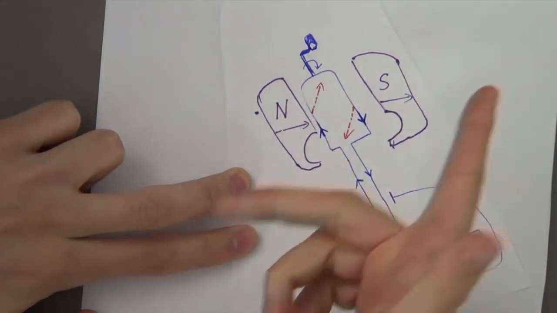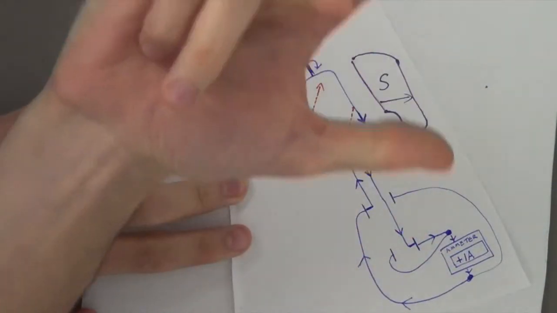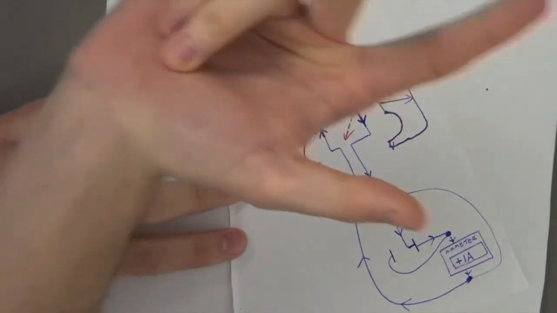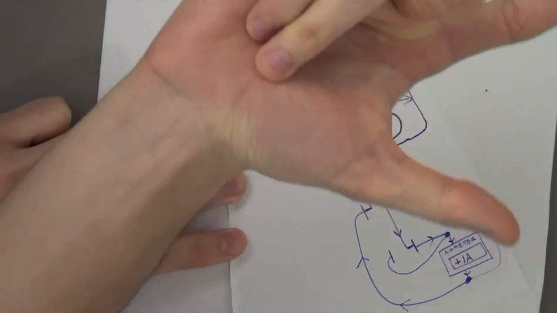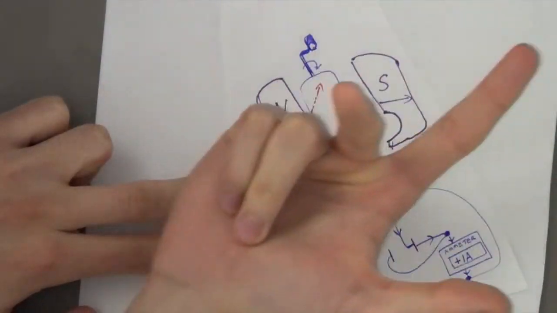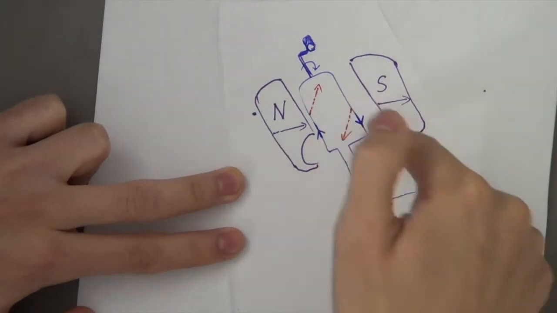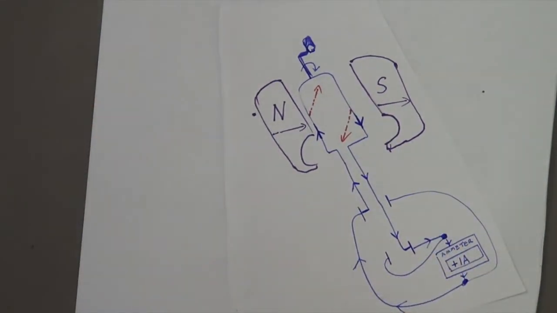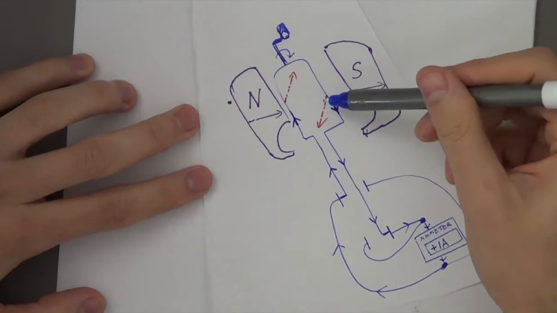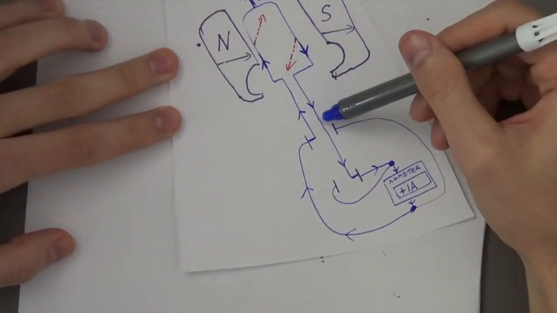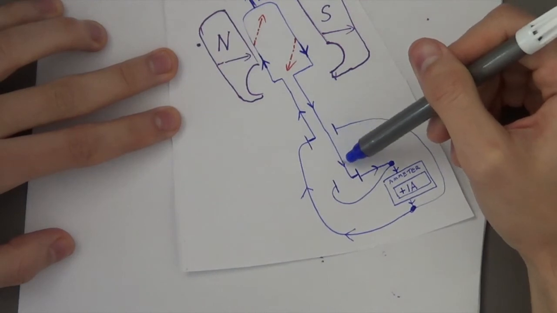Okay, that's going into the piece of paper, it's going that way. If I do it the other way, north to south, thumb is going downwards, and I point towards you. So current is coming out of the piece of paper. Now what is it showing us? If we follow this through, current goes down here, through this bit of wire.